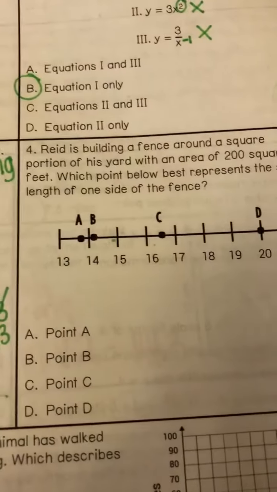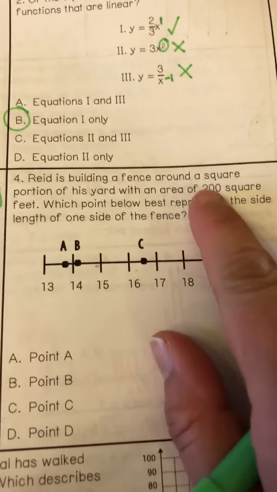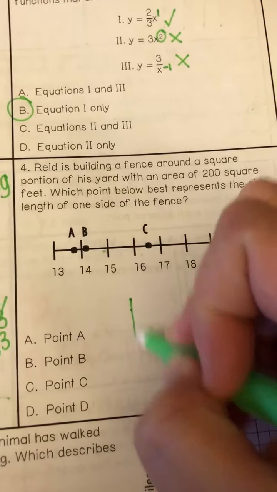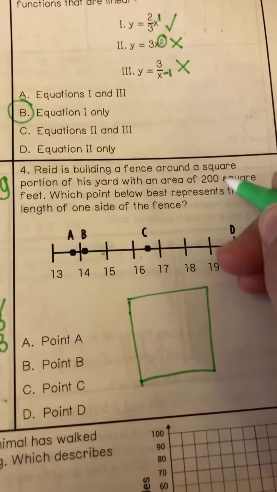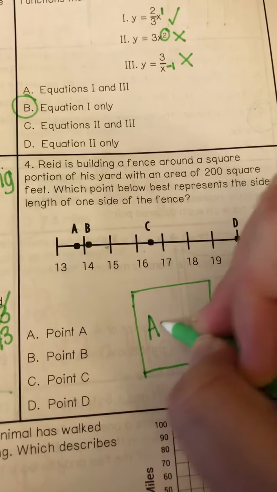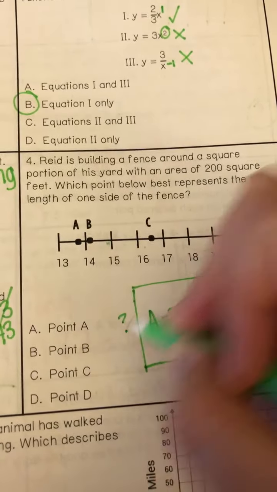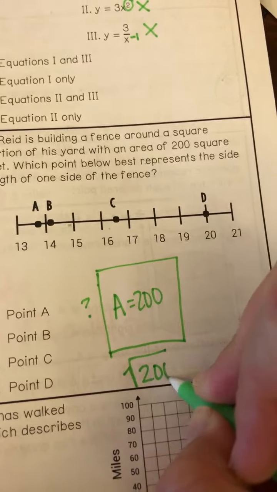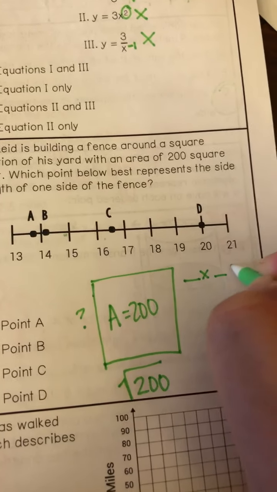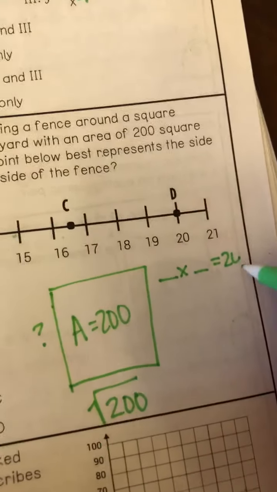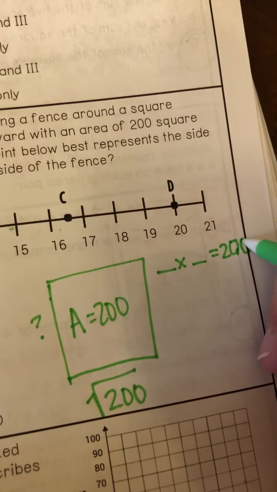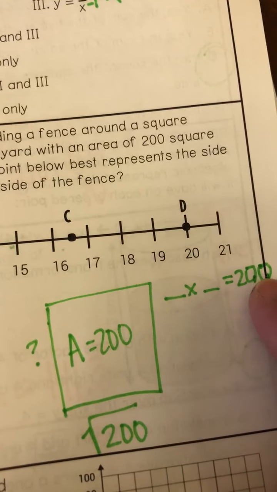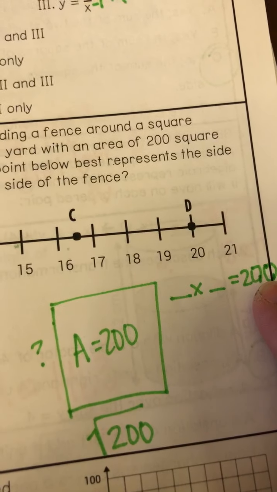All right, number 4. We've done one similar to this. If your area is 200 and it says which one represents the side length. So if your area, and it's talking about a square, so the area of the square is 200, and you want to know the side length of the fence, you would have to take the square root of 200, and again, that's what times what equals 200. And you want to get as close as possible to that 200. These have to be the same number. And 200 is not a perfect square, so we're going to be doing estimating here.